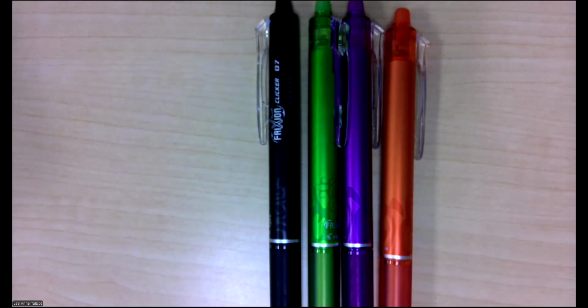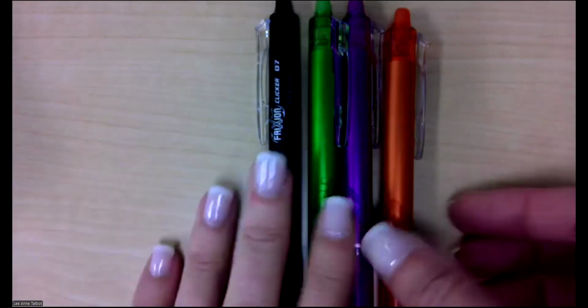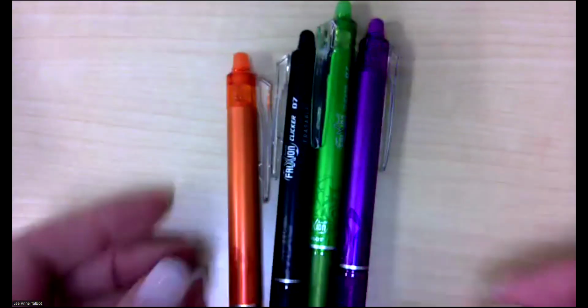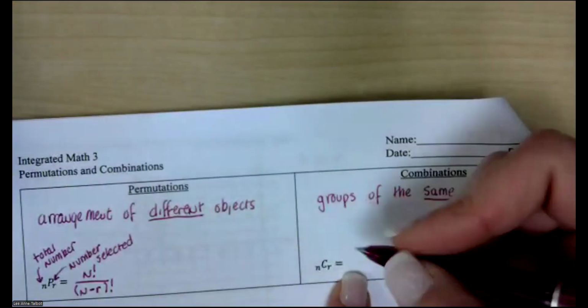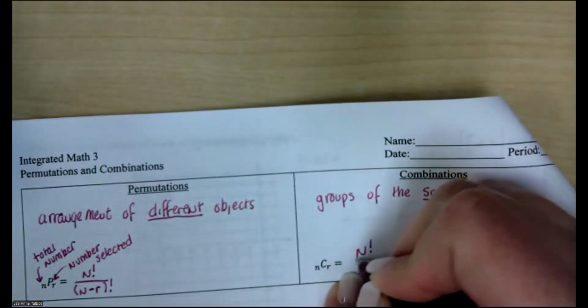Okay, so what I mean by that is this is a group of 4 pens. This is the same group of 4 pens. This is the same group of 4 pens. This is the same group of 4 pens. There are a lot less combinations because the repeats don't count. Okay, so what we do, the top is the same.